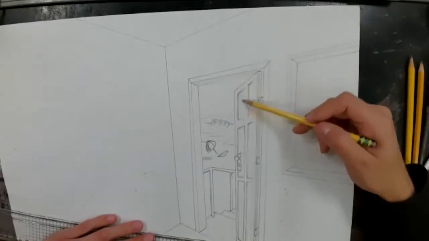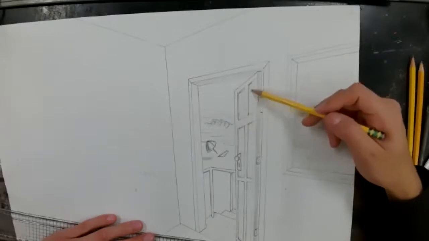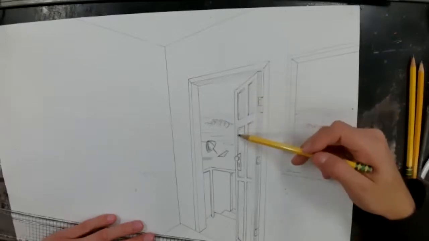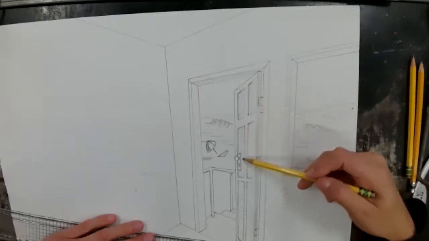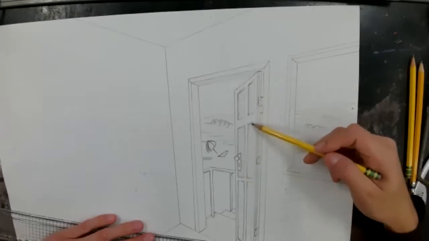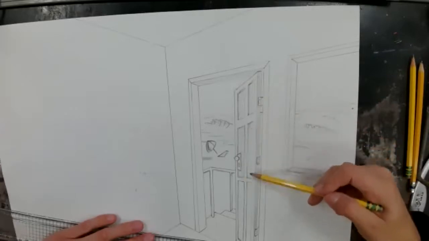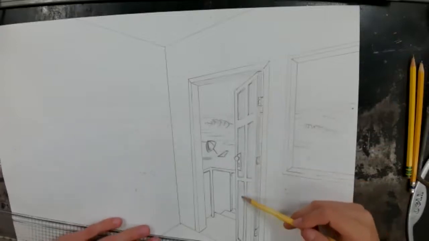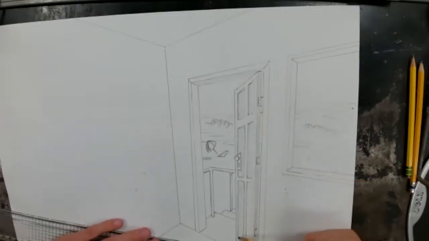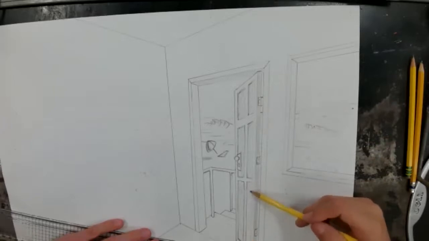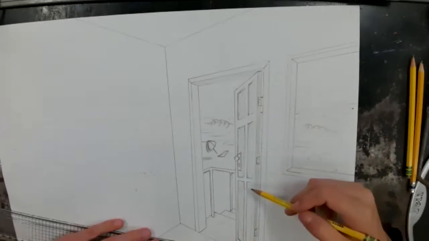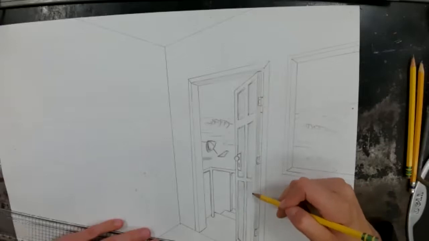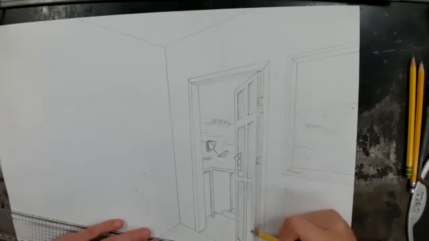There's gonna be some more value inside the squares. This needs to be darker.